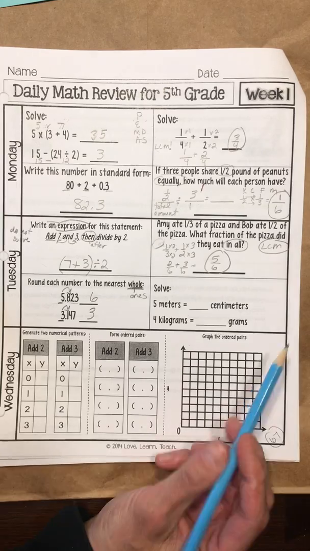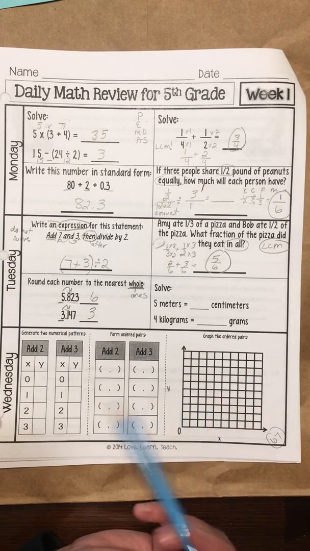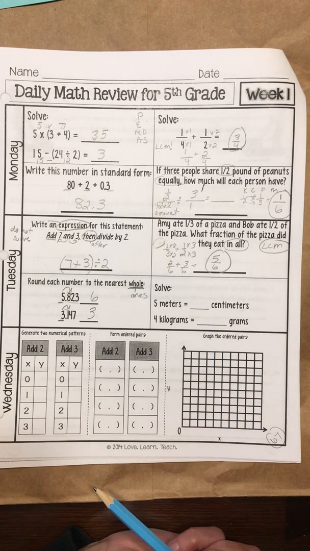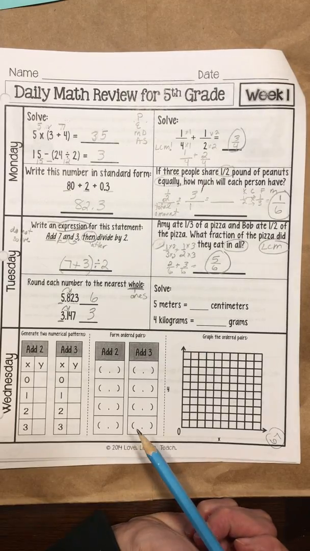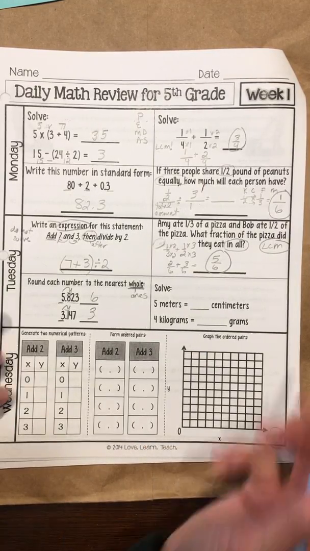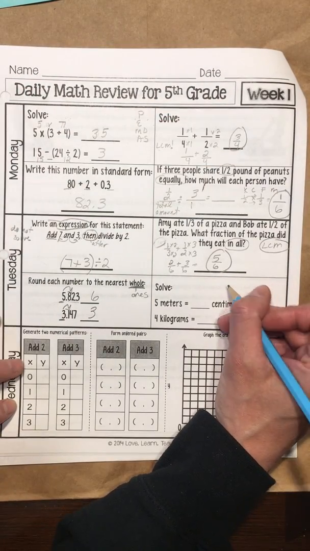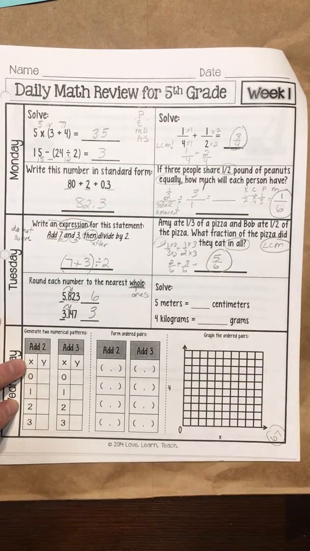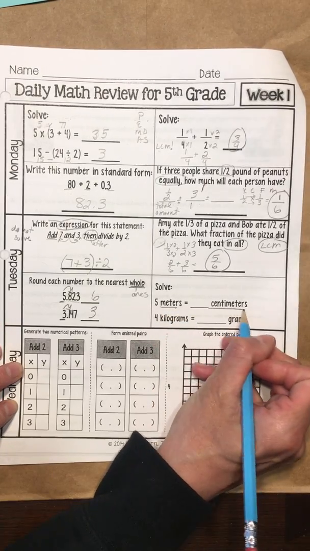Okay. The only two things that we really didn't cover before we had to leave was coordinate grids and measurement. So we'll just try these boxes. If you don't get these boxes, that's okay, but give them a try every week on each of these. When you have conversions, you know from converting fractions, convert means to change. They want you to change from one form of measurement to another. So we're going to change from meters to centimeters.